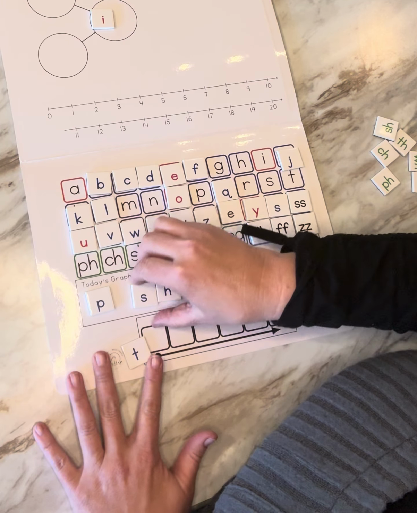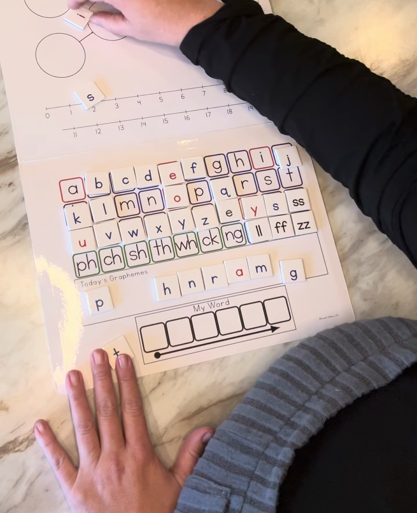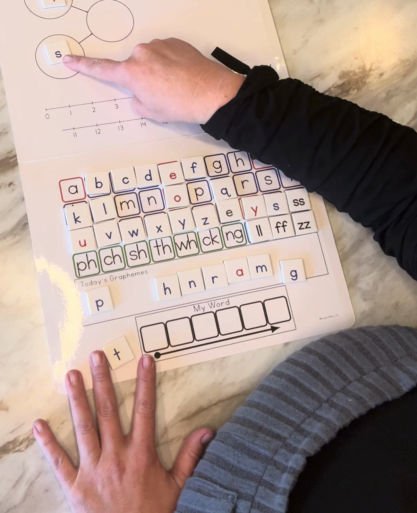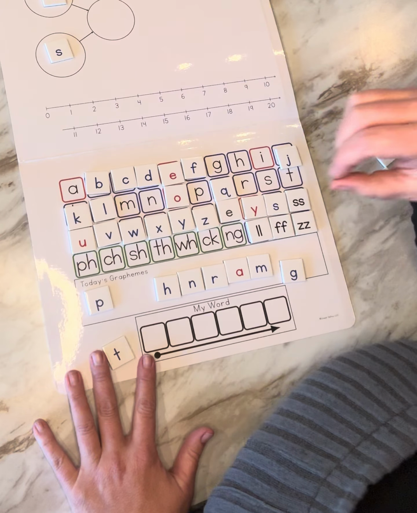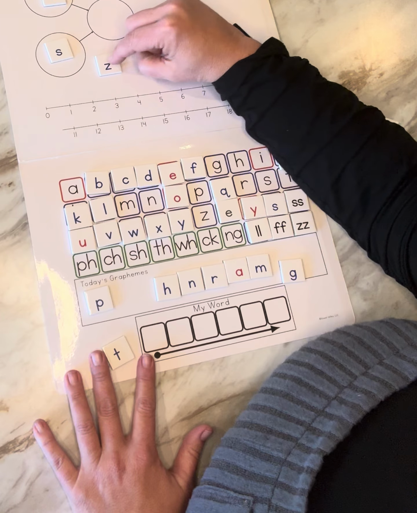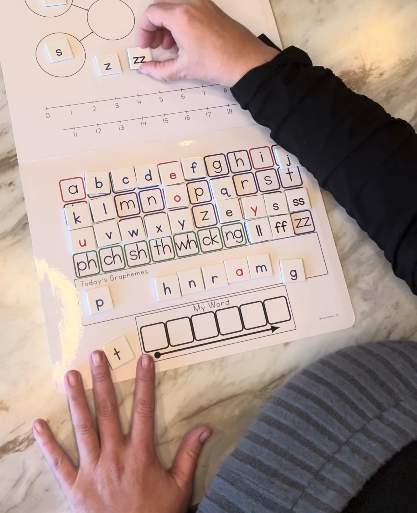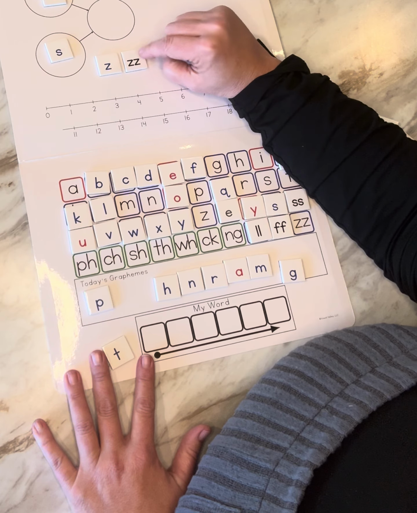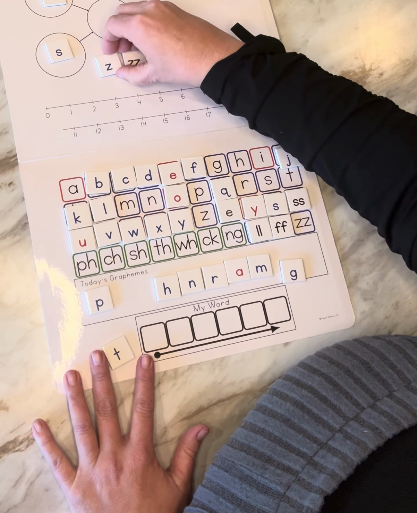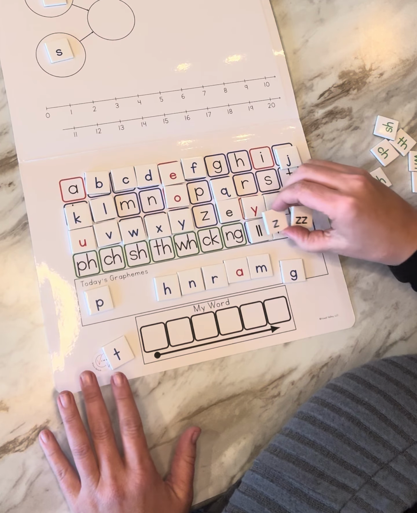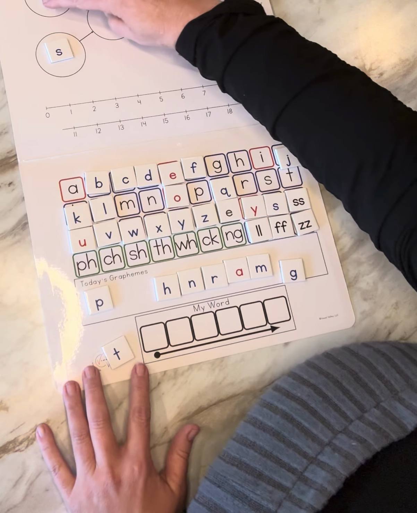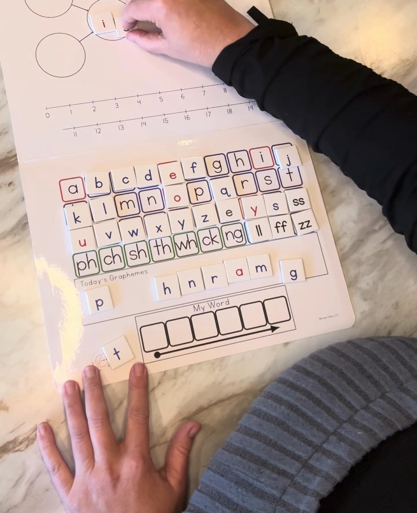And then you could also do i, z, and make sure from the beginning that they know the S represents the Z sound more often than the letter Z represents the Z sound, and a lot more often than ZZ represents Z. So we need to introduce that S can spell S and S can spell Z. So we say i, z.